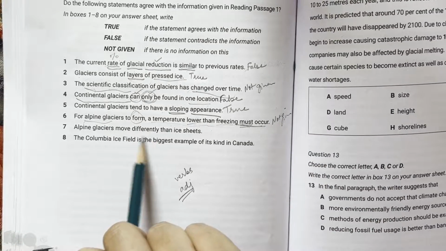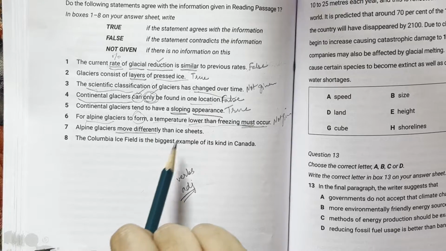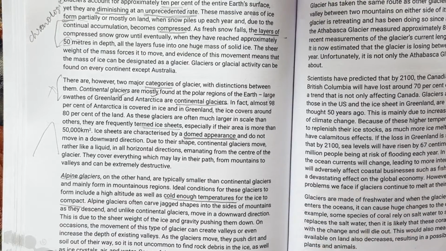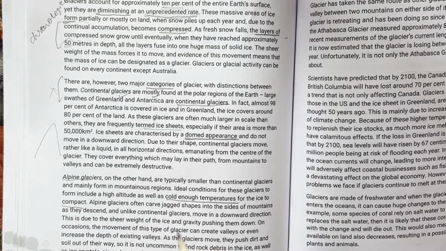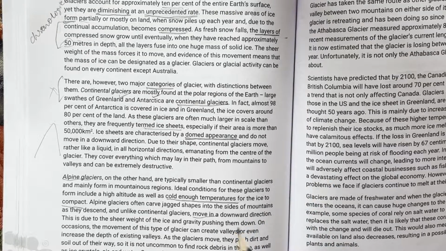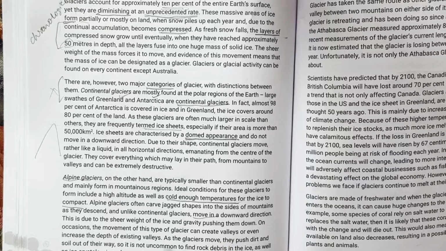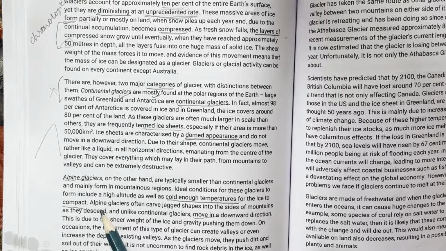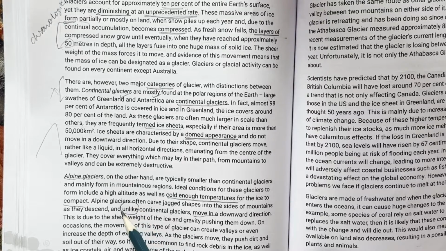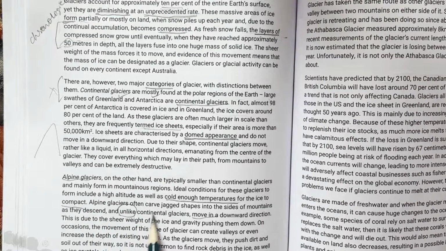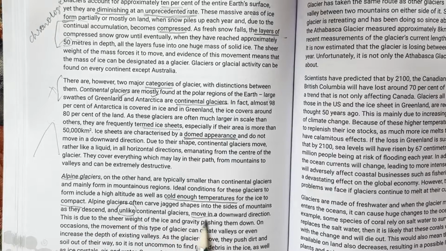Alpine glaciers move differently. So their movement. Move differently than ice sheets. So let's talk about their movement. We have to know how ice sheets move and how these alpine glaciers move. Okay, so first, move differently. Now the word unlike tells you that it could be true, because it says they often, unlike continental glaciers, move in a downward direction.